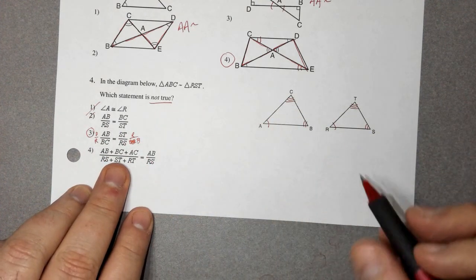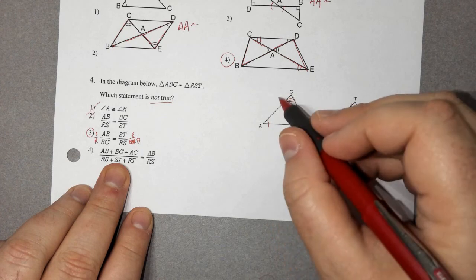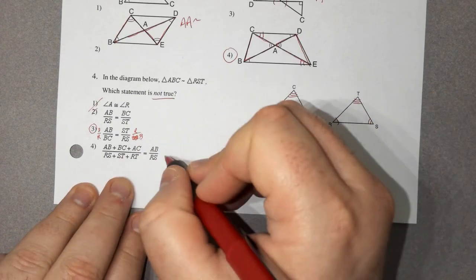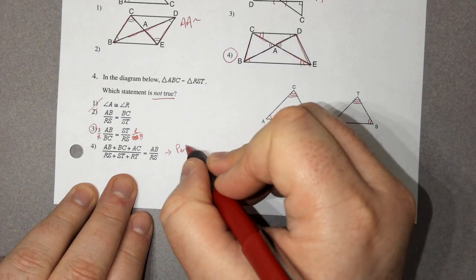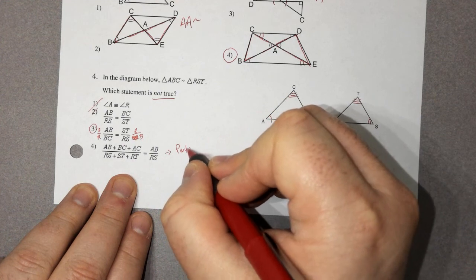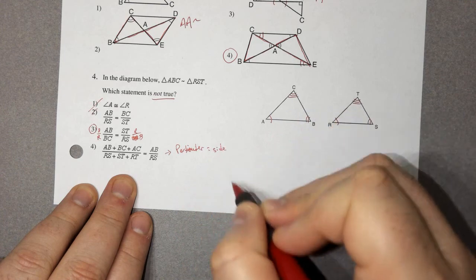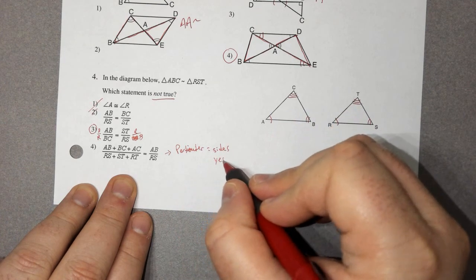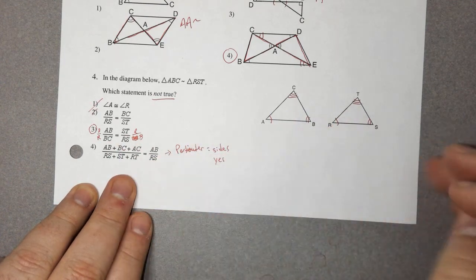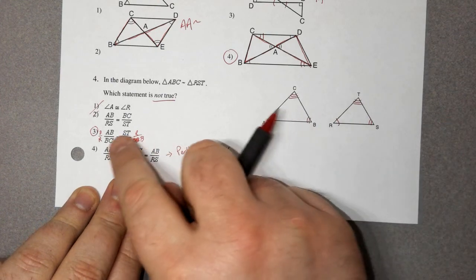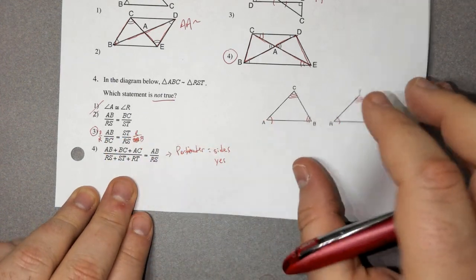And we can check the other one, because this plus this plus this, right? So this question is, are the perimeters equal to the sides? Does the ratio of the perimeters equal the ratio of sides? And the answer here is yes. So we would want to choose choice 3 because this ratio is in the wrong order, the corresponding side.